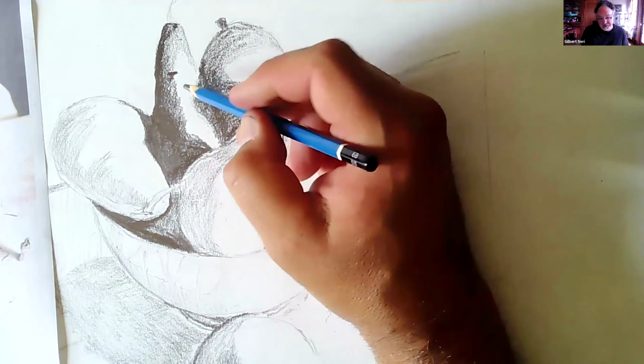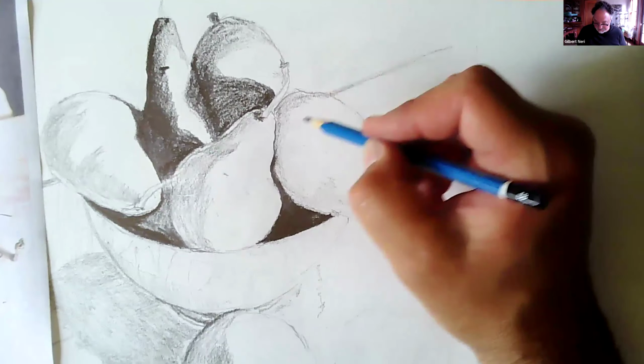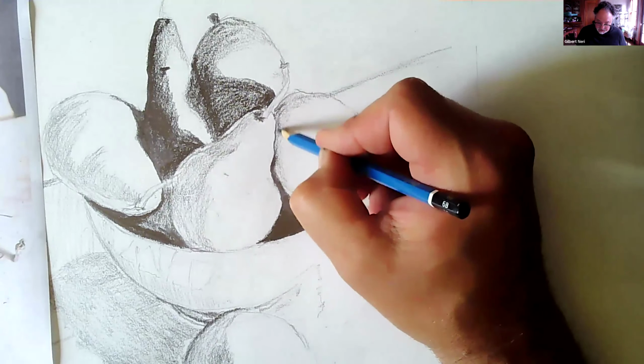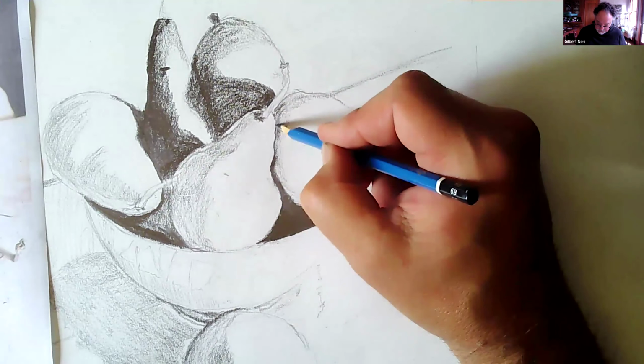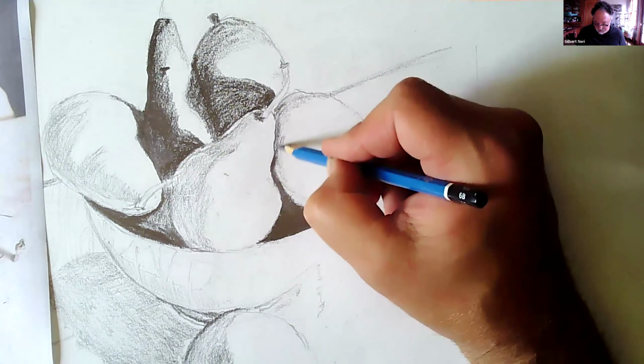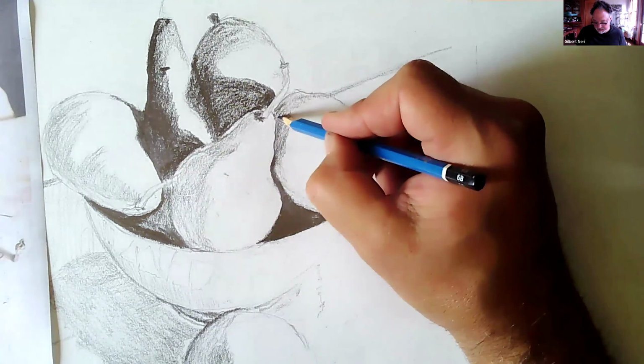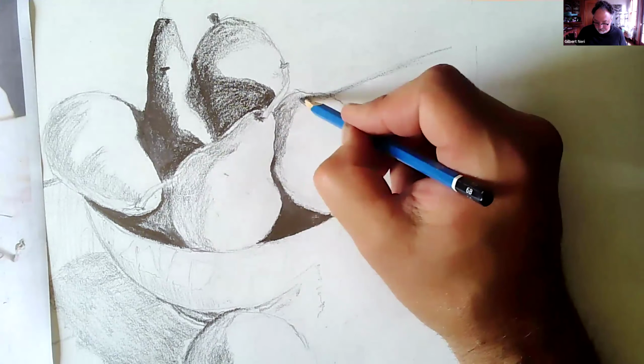Now, these regions on the pear are not that bright, but that's okay because I'm going to come back in and then I'll show you how we can tidy it up. Now, at the pace that I'm going, you guys, realistically this drawing could take me at least 2 or 3 hours if I was really going for it.